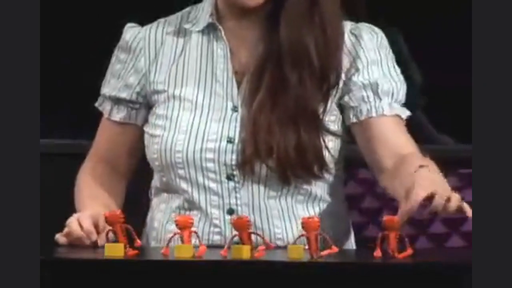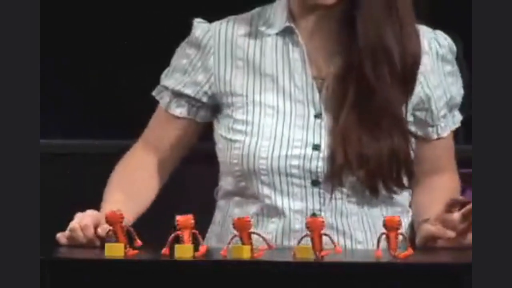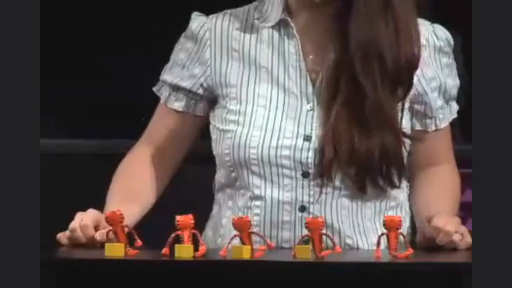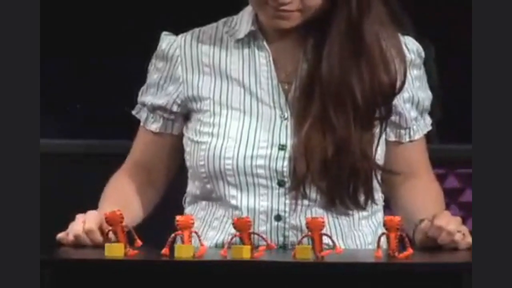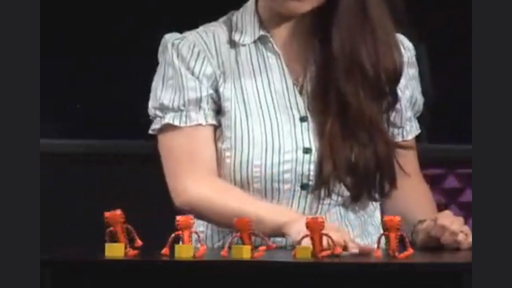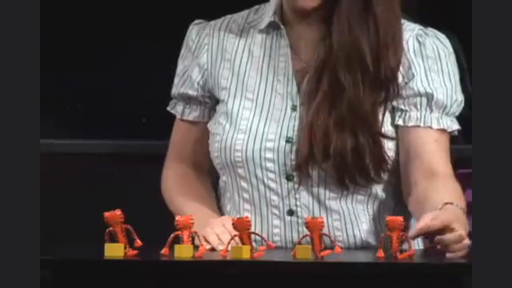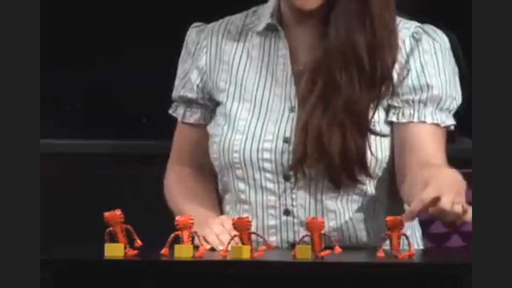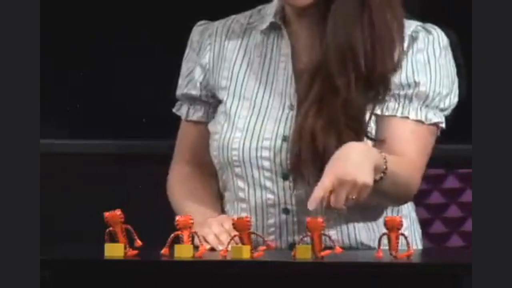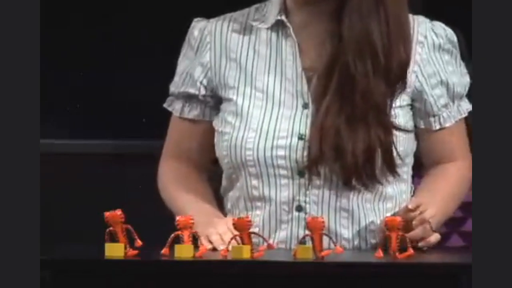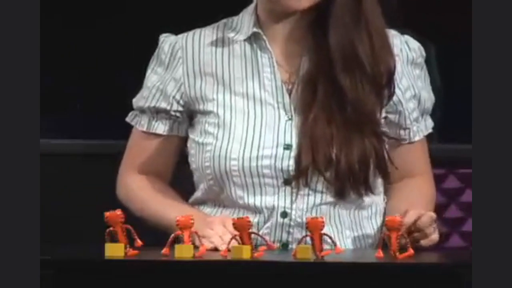Okay, now look, what do you notice about the tigers and the cubes? Does one of the groups have less than the other group? That's right, there are less cubes. Because look, we ran out of cubes, but we still have more tigers. We don't have as many cubes as tigers, so the group of cubes has less than the group of tigers.